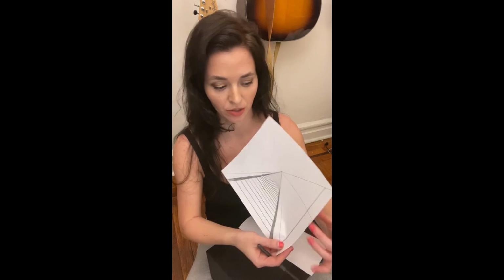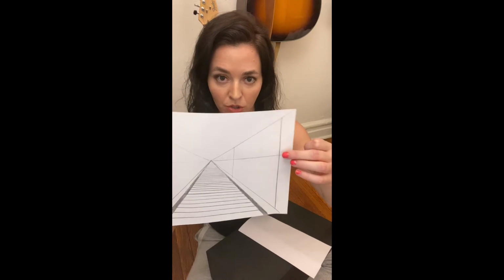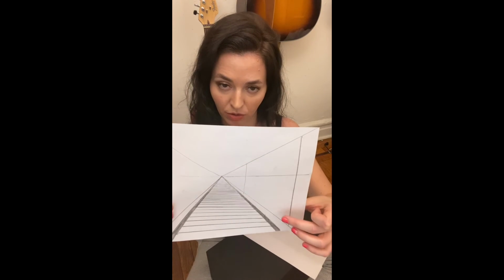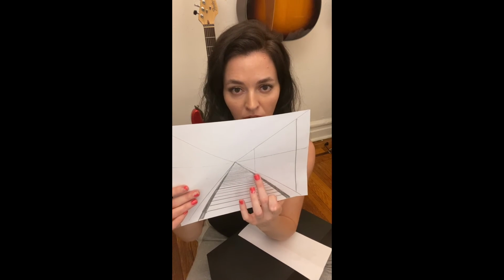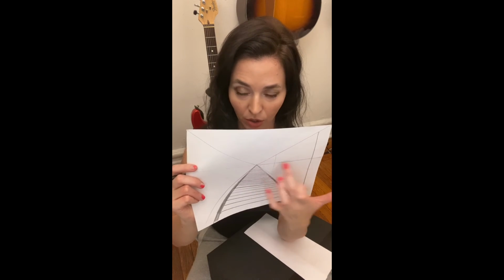So we're going to continue doing lines like that through the two guidelines. It doesn't have to be, but let's do like 5 on each side. And again, they should be closer together the closer you get to the vanishing point, okay?